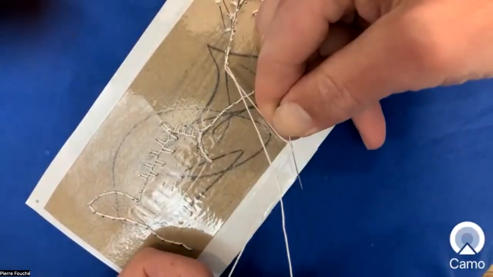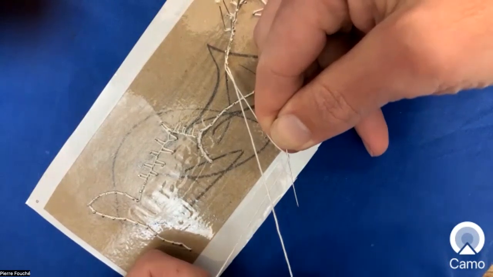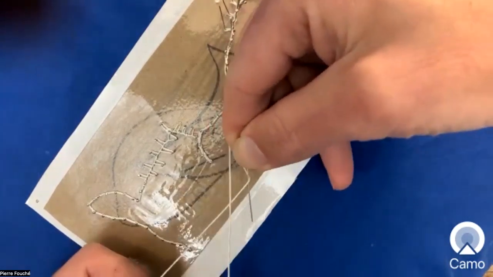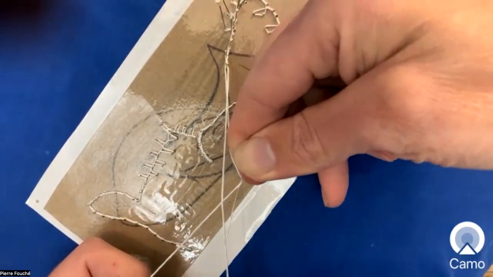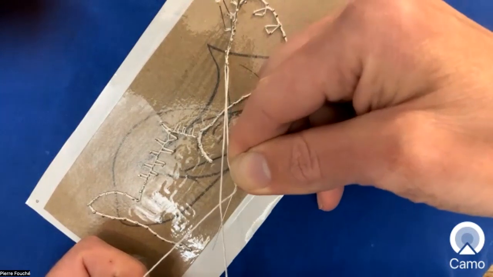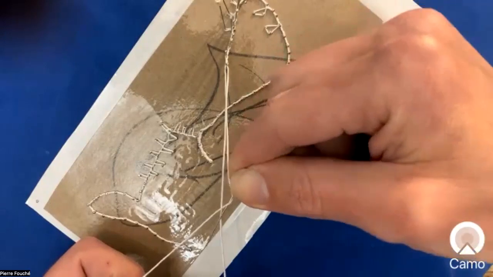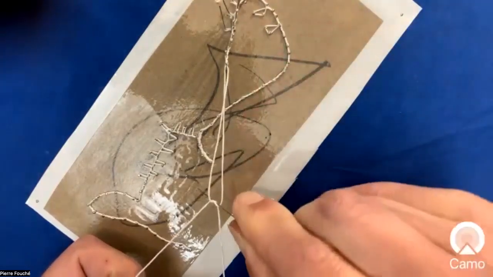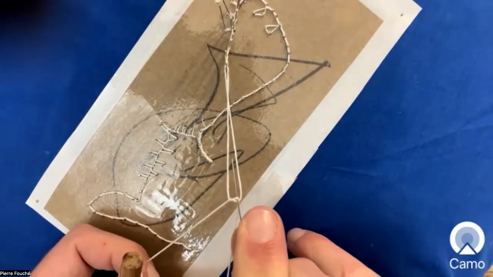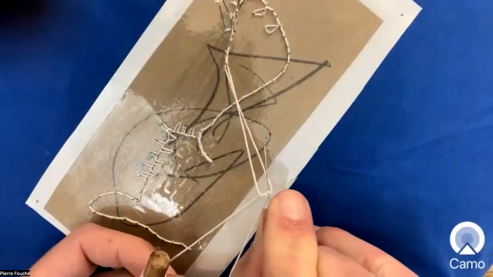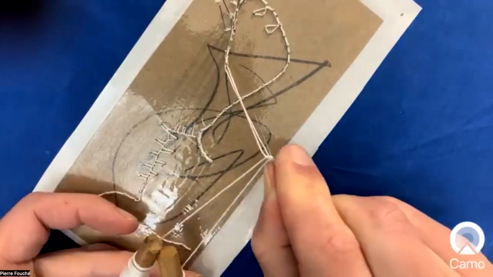Now swivel your pin and then bring the end in between the two threads on the bobbin side of that little twist that you made. And then through the lace side of the two threads. And that is the picot.